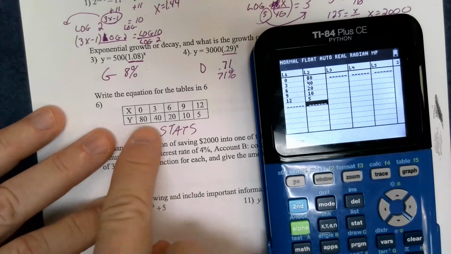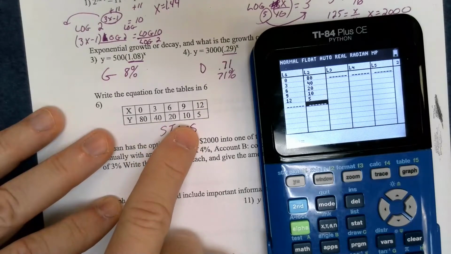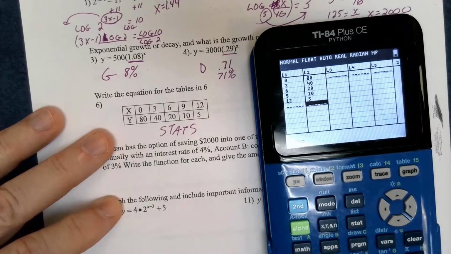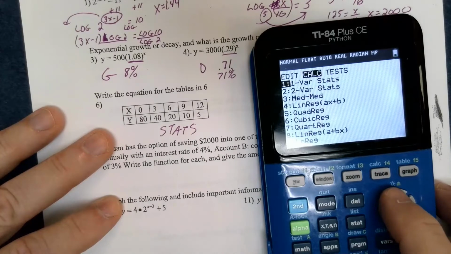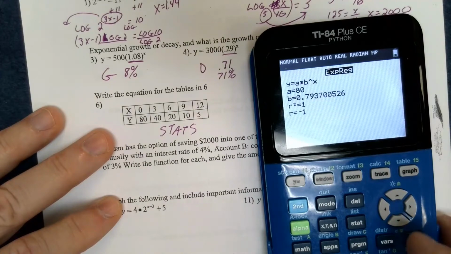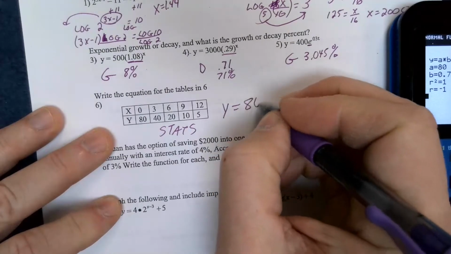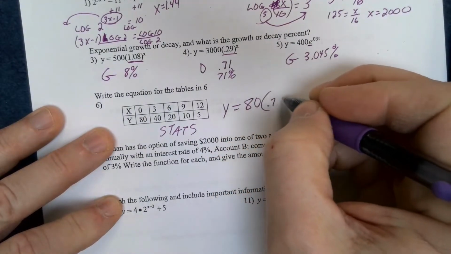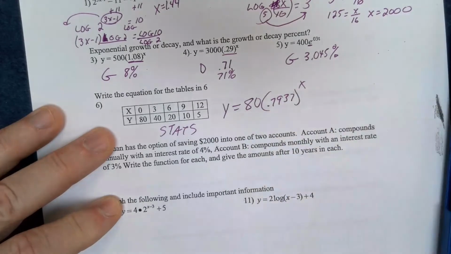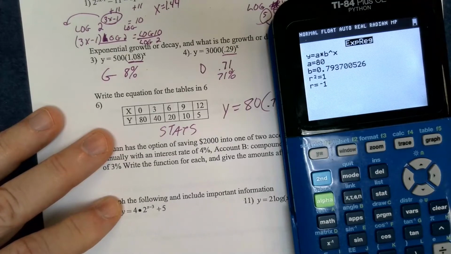Now I can kind of look at this and see that the x's are going up by the same amount, and the y's are getting halved each time. So this is definitely an exponential decay type function. So I'm going to go stat calc, and I'm going to choose exponential regression. I'm going to go ahead and store that regression equation, vars, y vars function, y1, hit calculate, and you can see that my equation would be y equals 80 times 0.7937 raised to the x, even has an r value of -1, which is perfect, right?